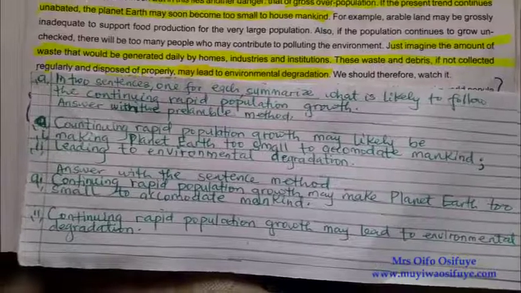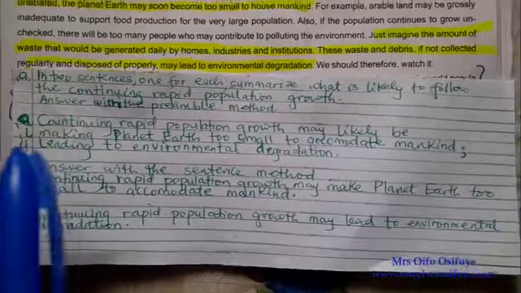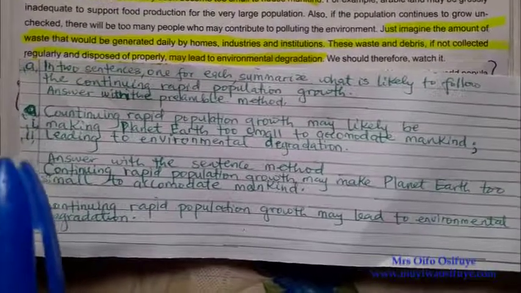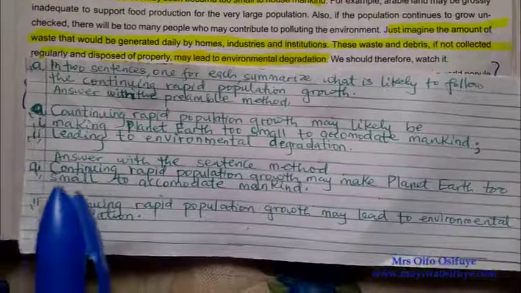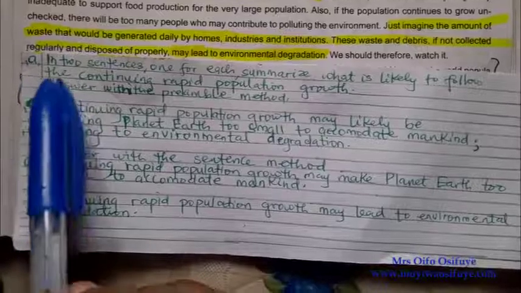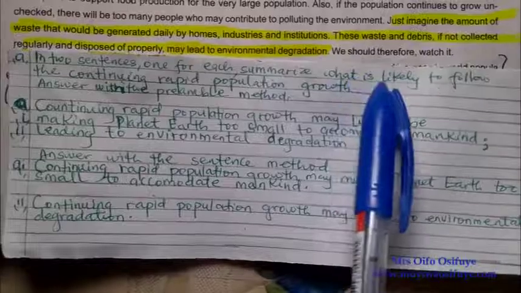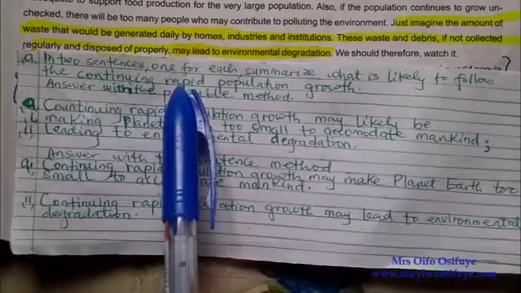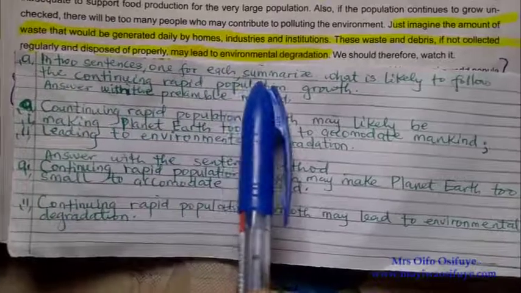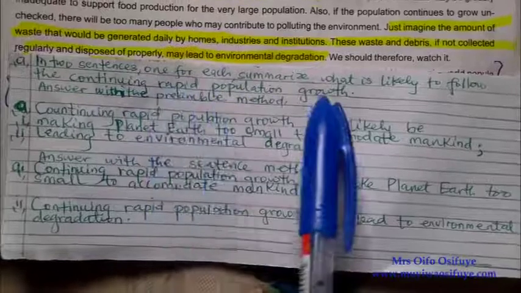Since we've already done that for the preamble method, we'll just go to the question, read it, and then see why the answers are referred to as the sentence method instead of the preamble method. Now let's look at the question. In 2 sentences, one for each, summarize what is likely to follow the continuing rapid population growth.